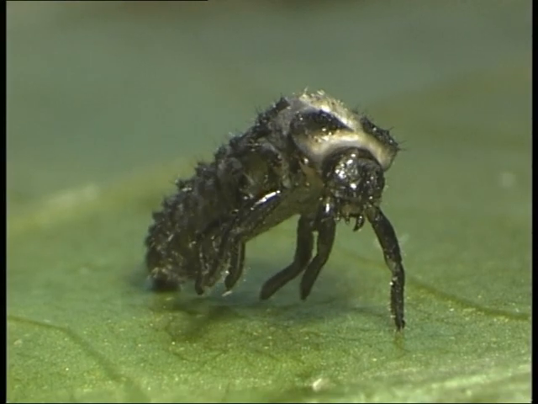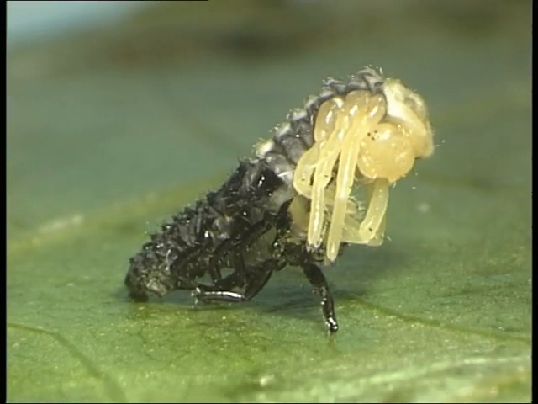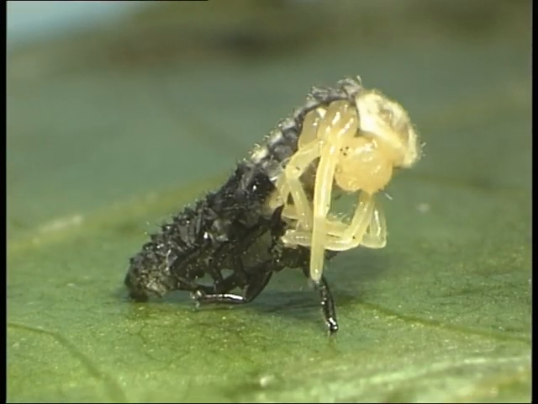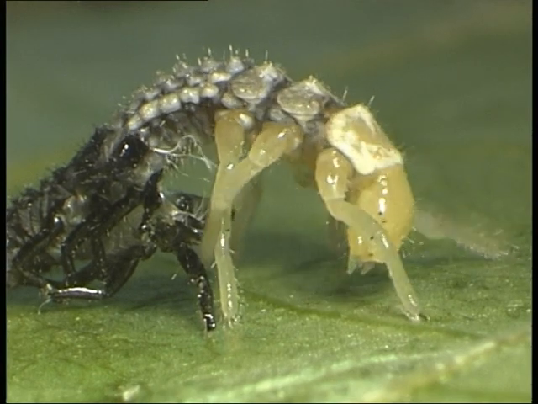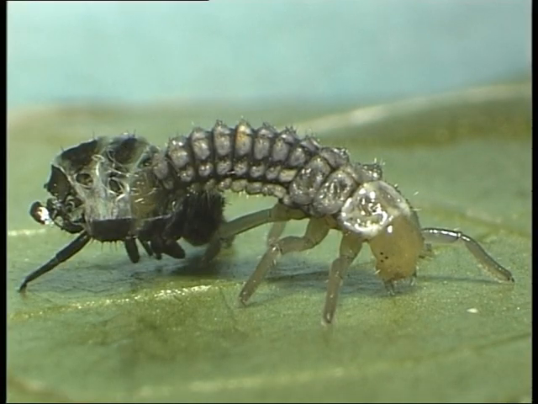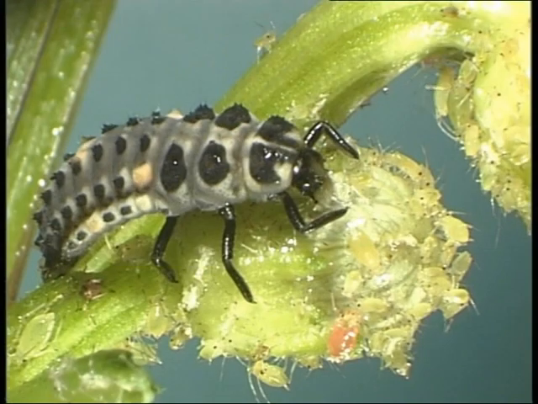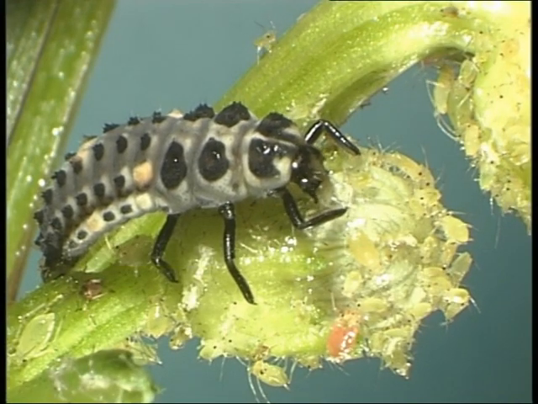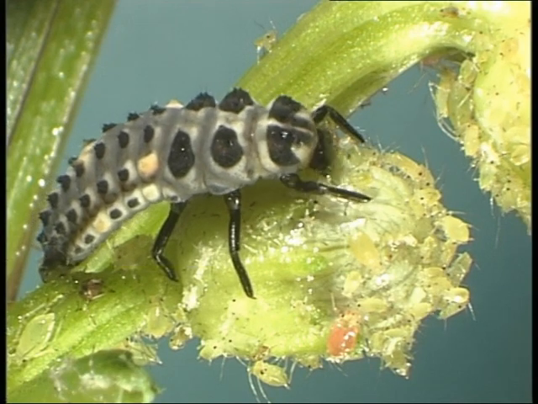Until pupation, ladybird larvae molt 4 times. The 4th instar of the ladybird larva consumes aphids completely.